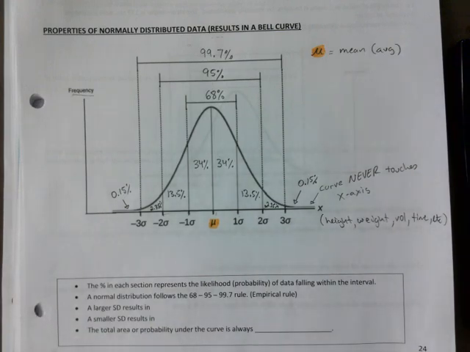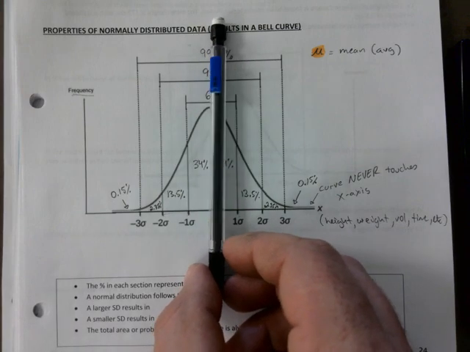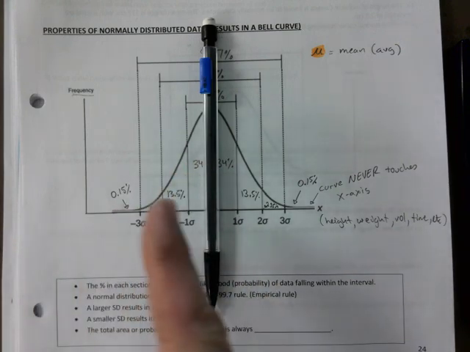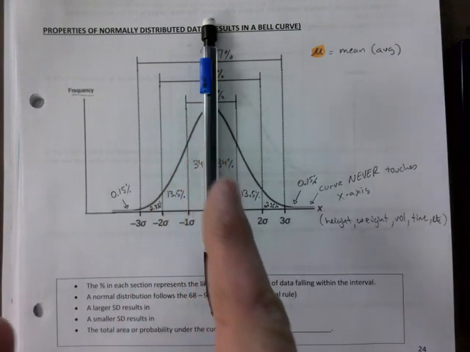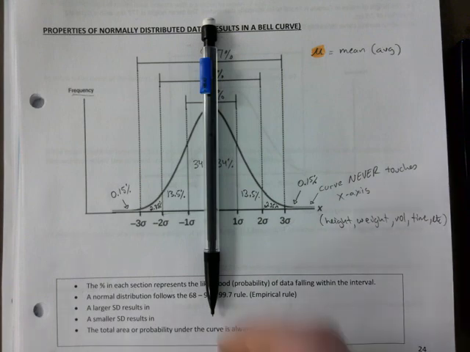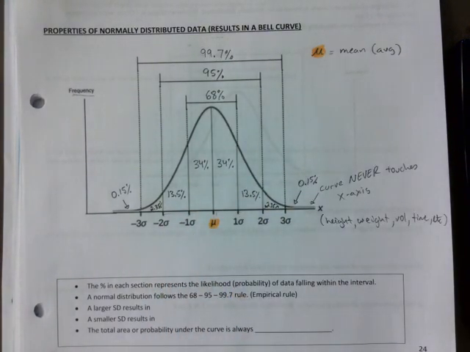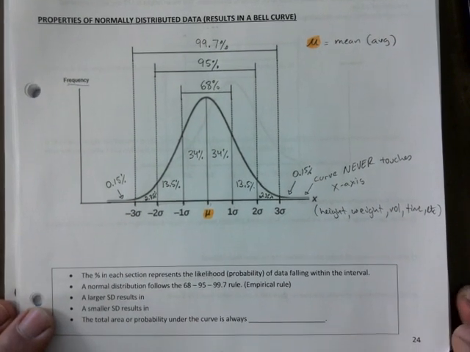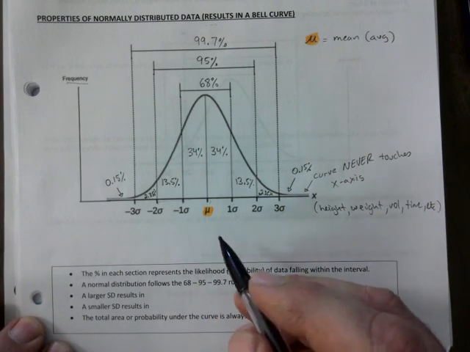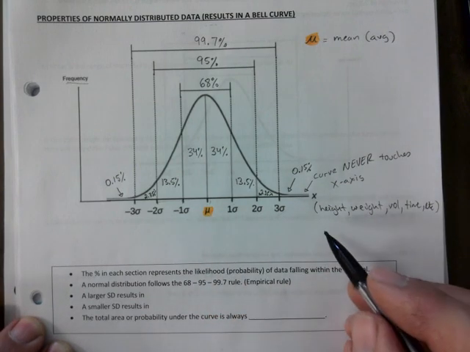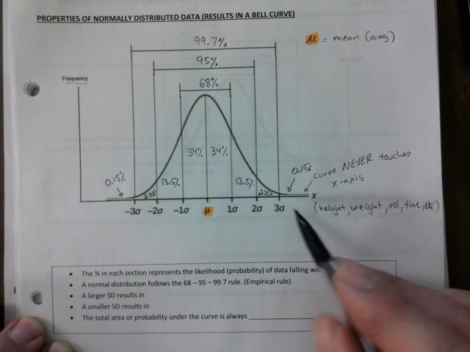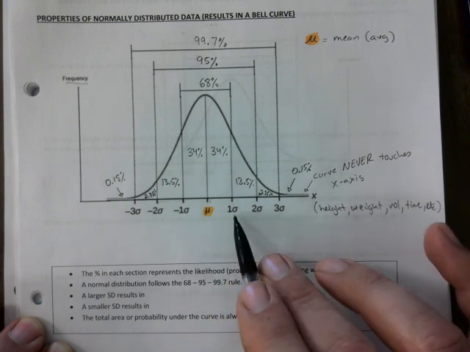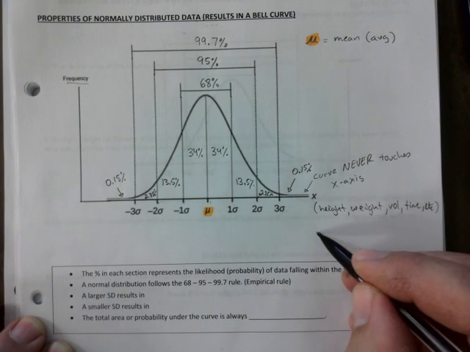Another thing I need you to know is that if this is the center, then we know that 50% of data will be to the left, if you consider the whole curve, and 50% would be to the right, okay? So the mean is your middle. Once we do a couple of examples, it will make a bit more sense. Next thing I need you to add is, these will actually be numbers down the road, like actual numbers, not the standard deviation attached to them. But this is important.